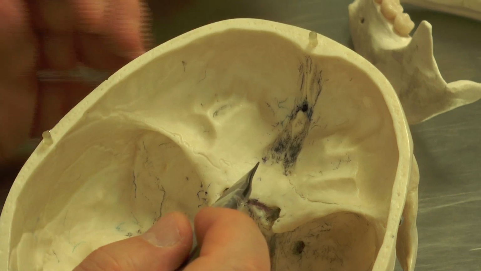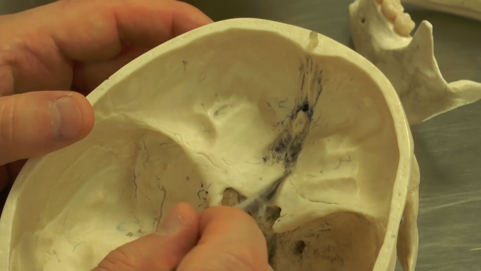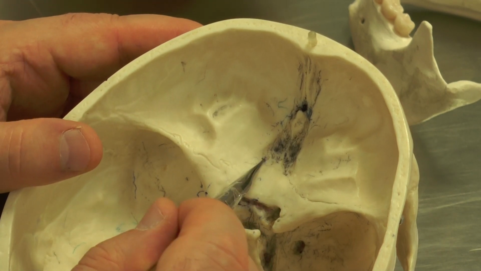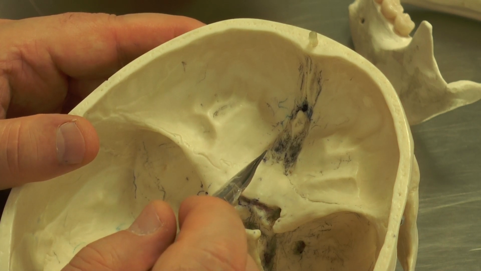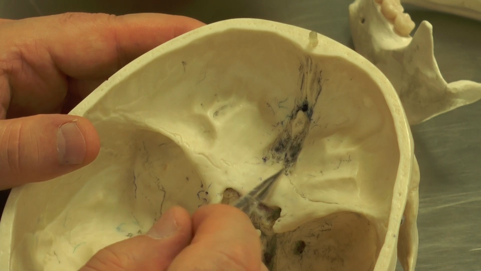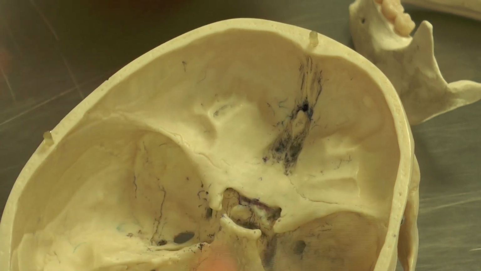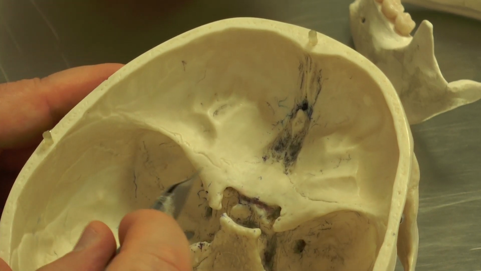Basically, these are openings, and they open to the orbit. They transmit the anterior and posterior ethmoidal vessels. No big deal. What else do we have here?